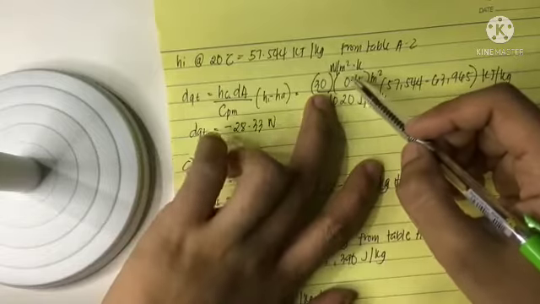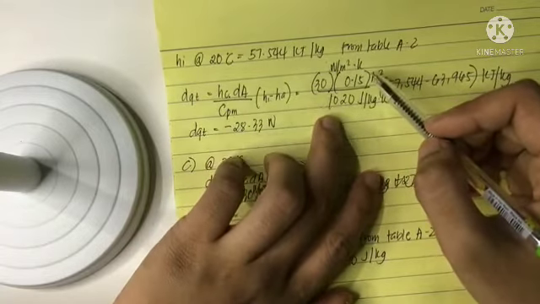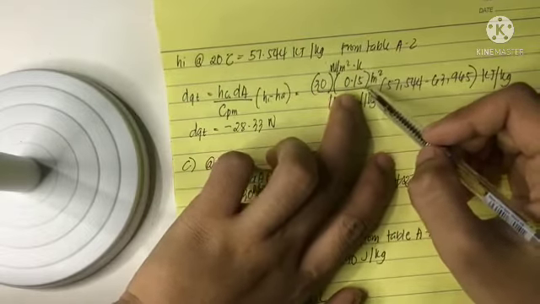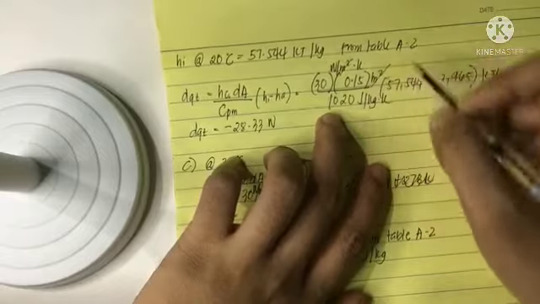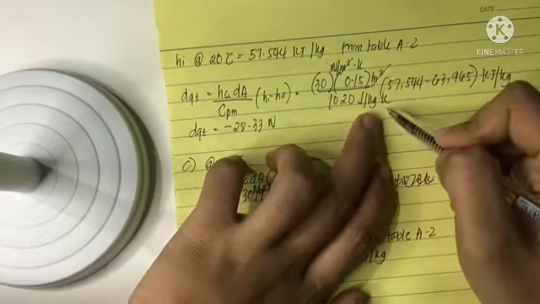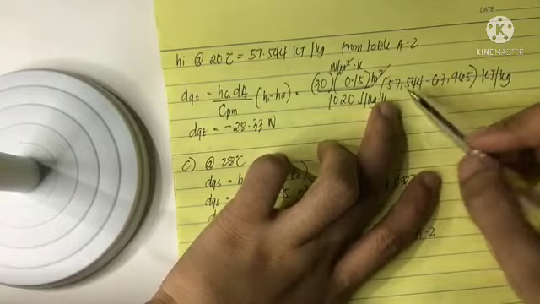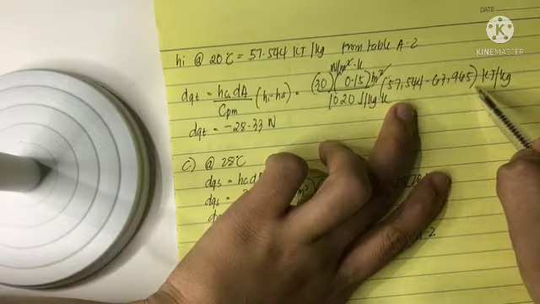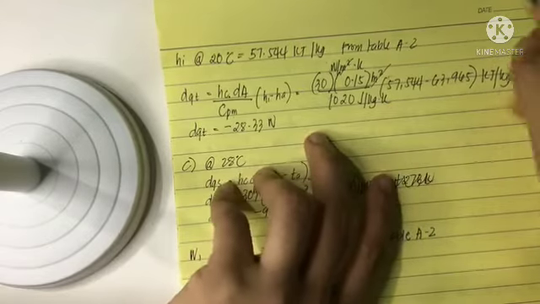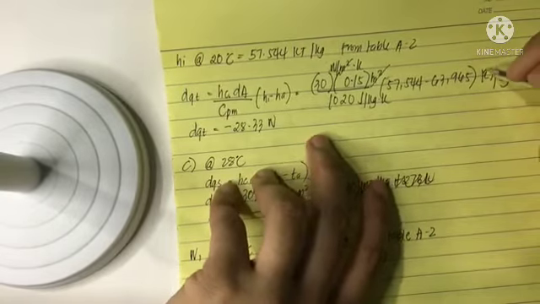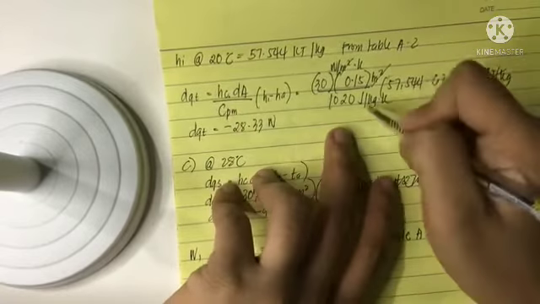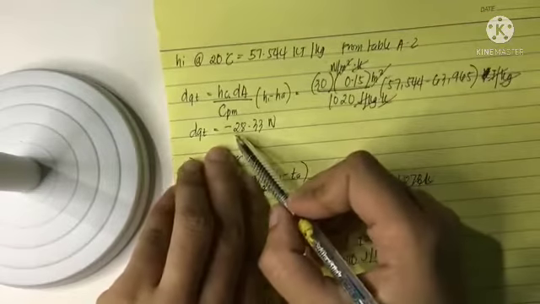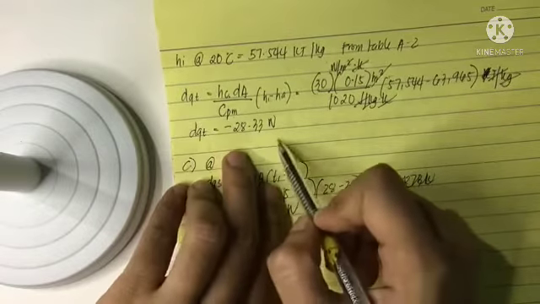So 30 watts per meter squared Kelvin times 0.15 meter squared, cancel out the meter squared, divided by 1020 joule per kilogram Kelvin, times 57,544 minus 63,965. So it is not kilojoule, it is joule per kilogram. So cancel out the joule, the kilogram, and the Kelvin. So it gives us a value of negative 28.33 watts.